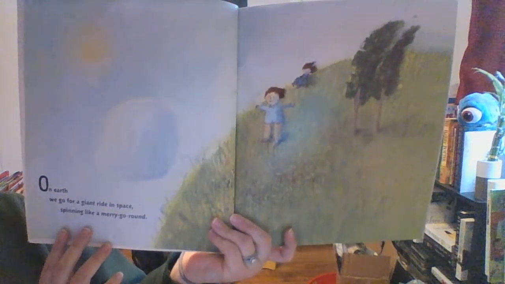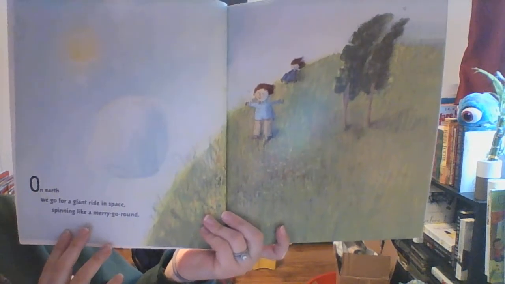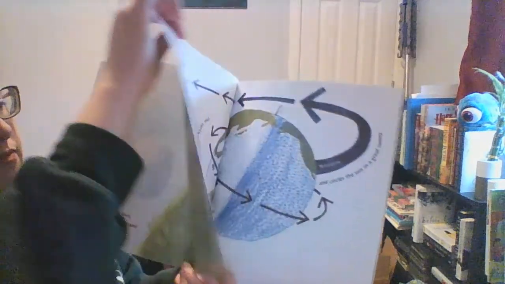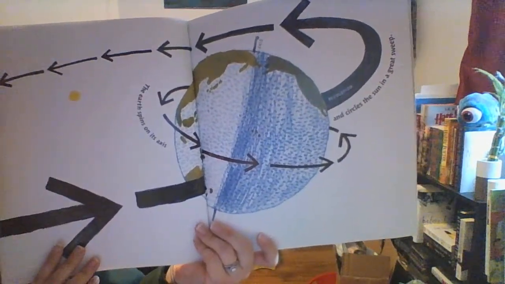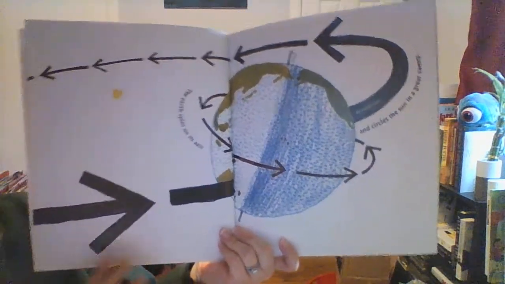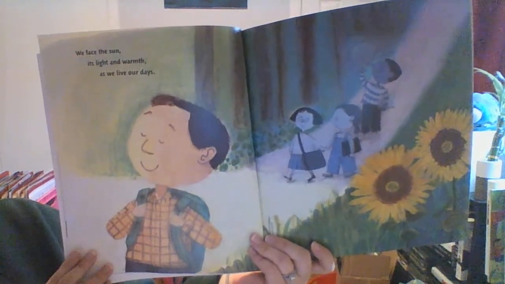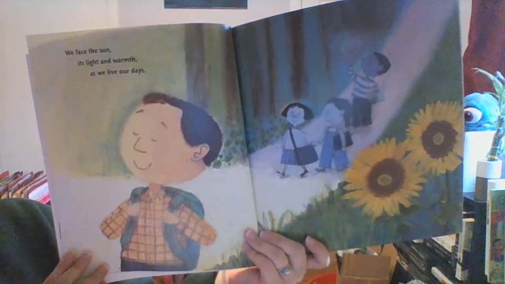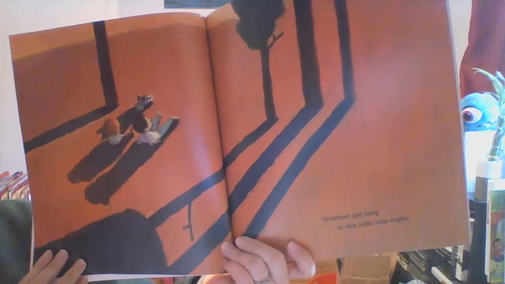On Earth, we go for a giant ride in space, spinning like a merry-go-round. The Earth spins on its axis and circles the sun in a great sweep. We face the sun, its light and warmth, as we live our days. Shadows get long as day rolls into night.